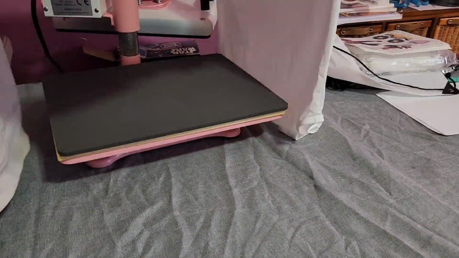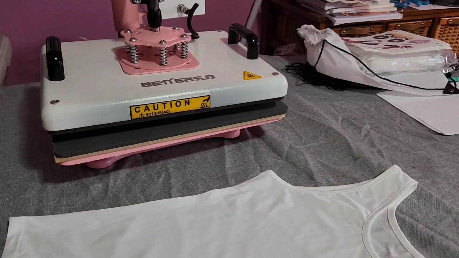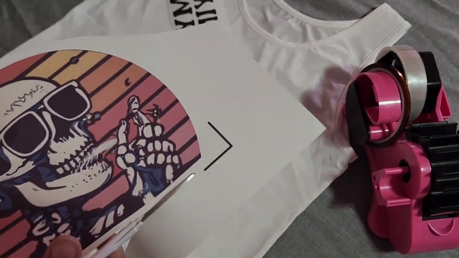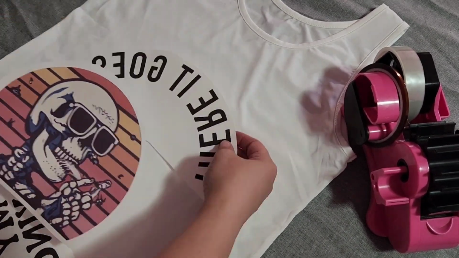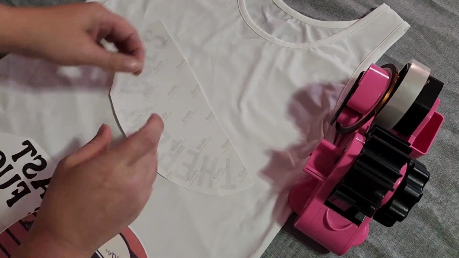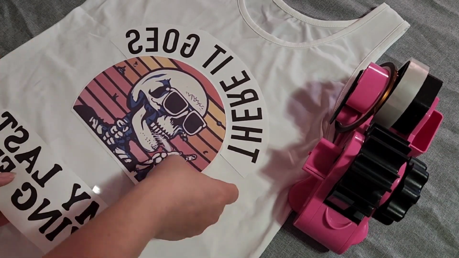One of the great things about sublimation is there's no weeding like there is with vinyl. With vinyl, there's an extra step where you got to weed out your design. I like how this process doesn't involve weeding. You just print and then you can put it right on the shirt.